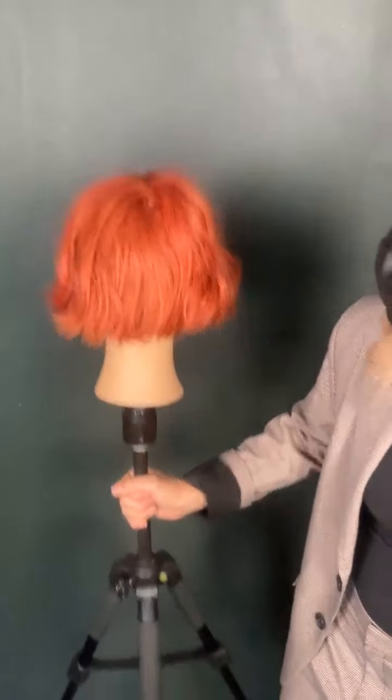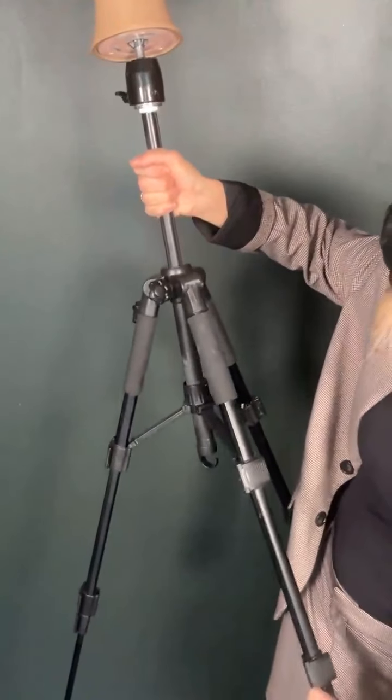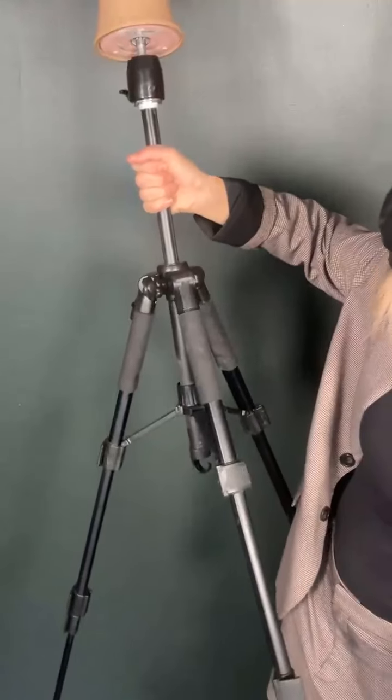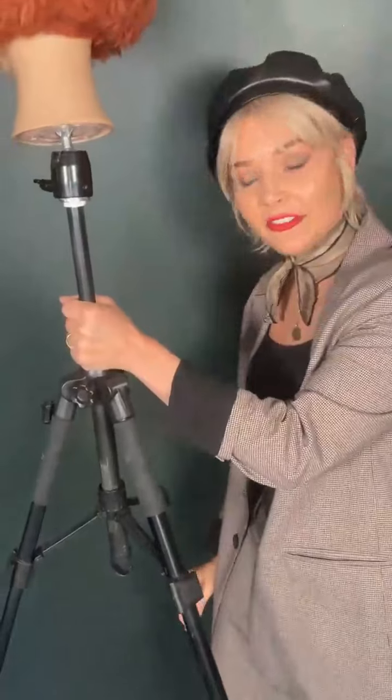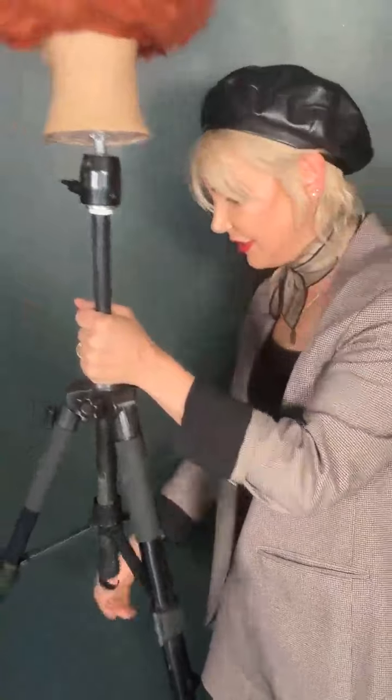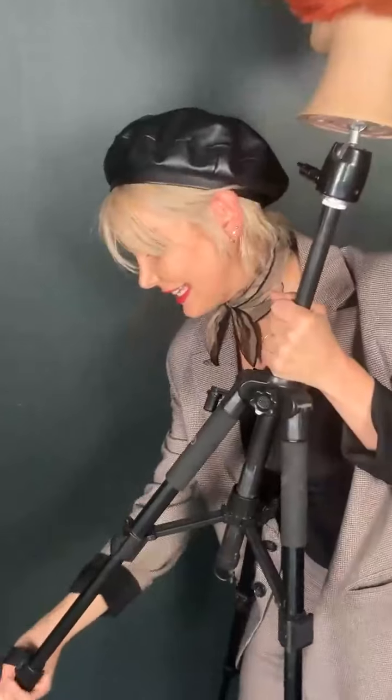I feel like she could definitely go a bit higher. Give me 2 seconds. There we go, just so you guys can really see. Now when you're working on a bob, I definitely suggest not only doing this with your doll head, but doing this in the chair.